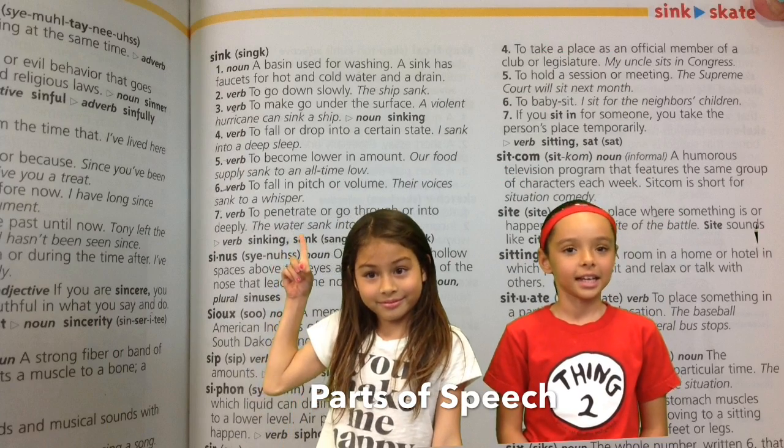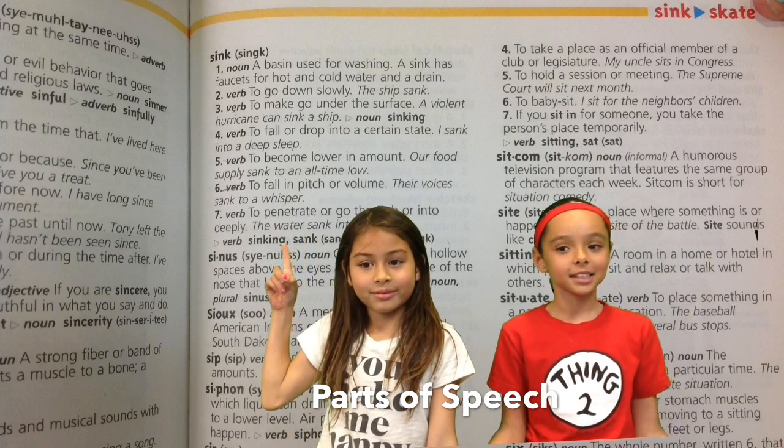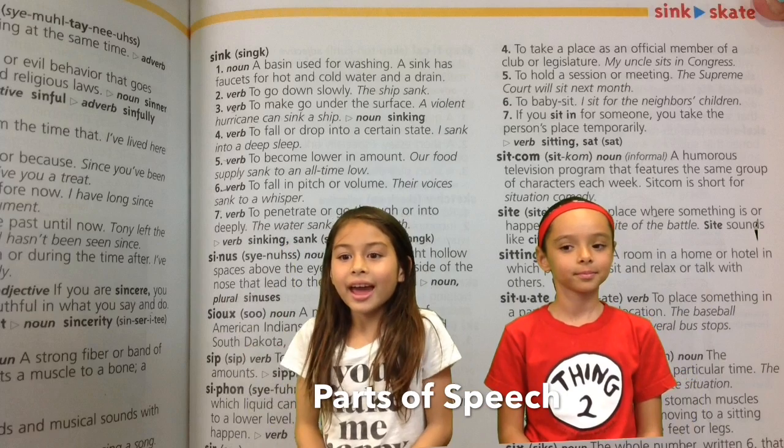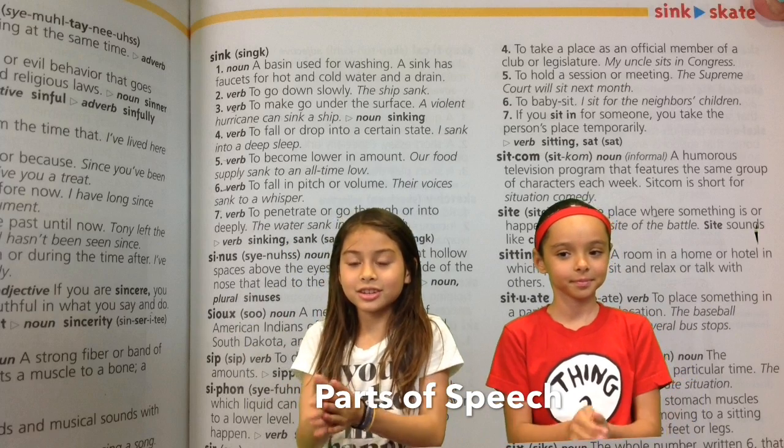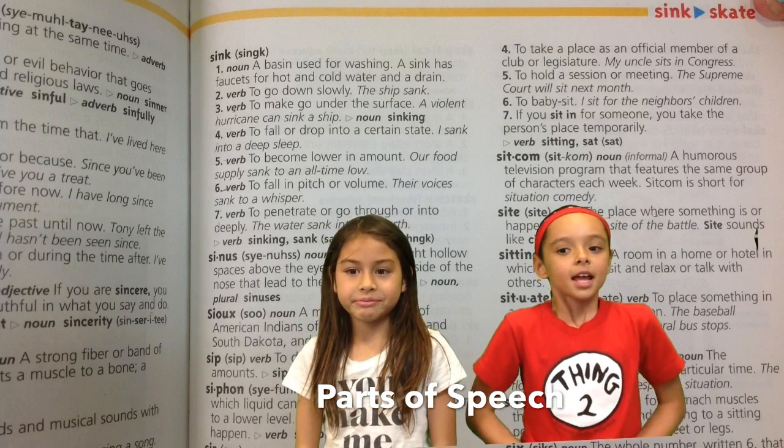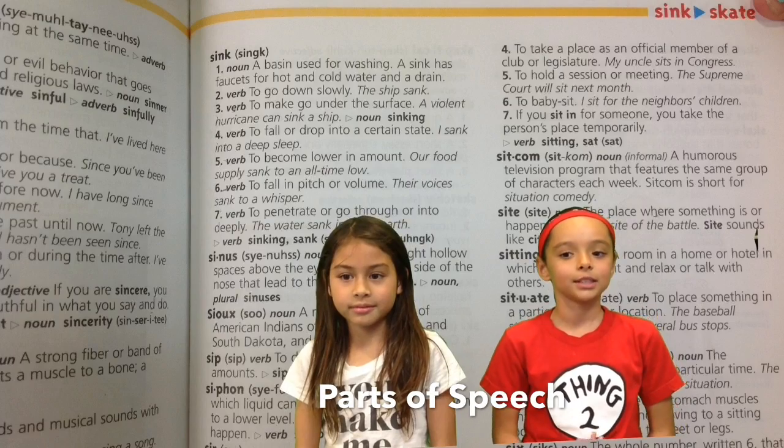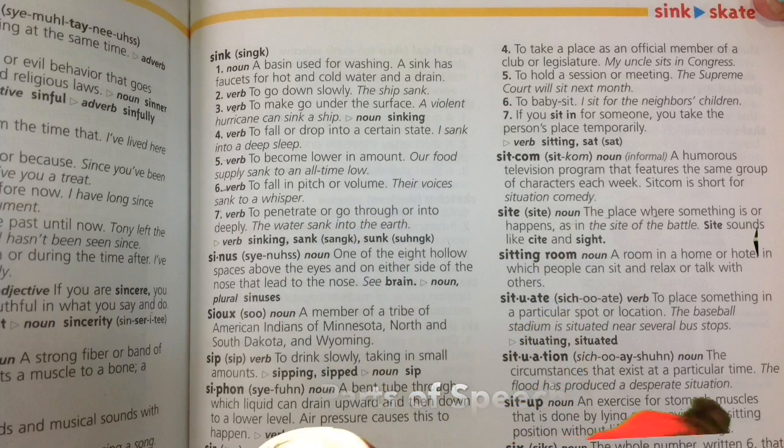Here's the word sink. Sink is a verb and a noun. A sink can be a thing, like the sink in your kitchen. A sink can be a verb, like to sink under the surface.